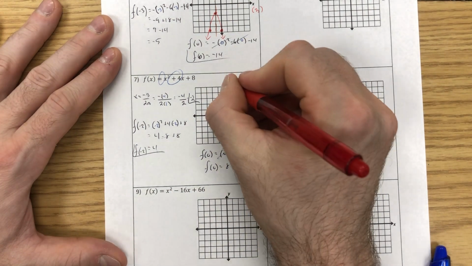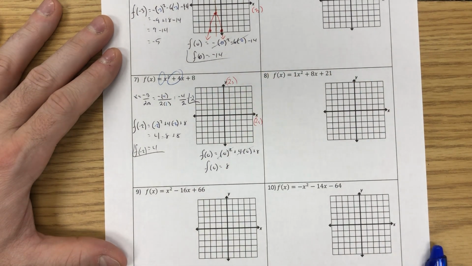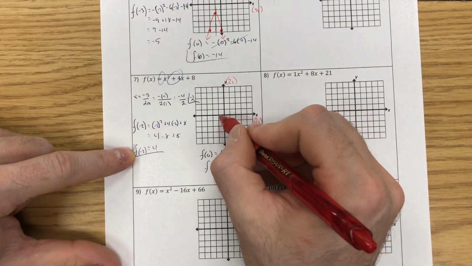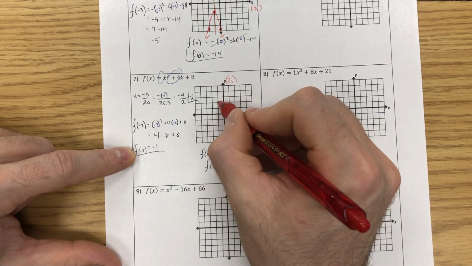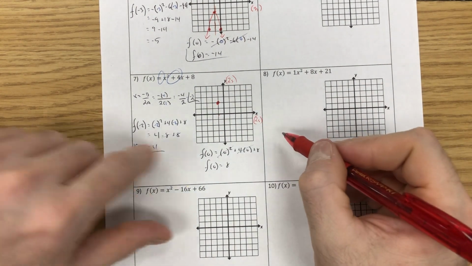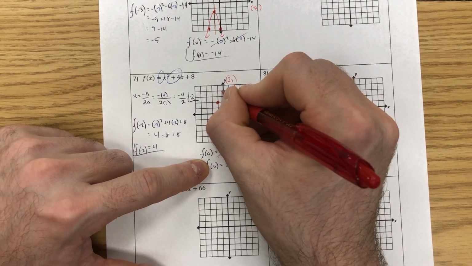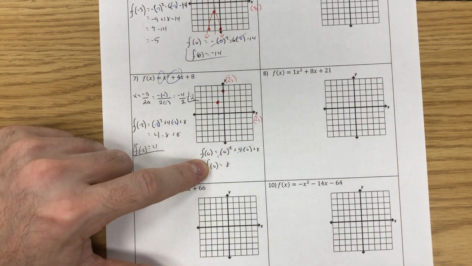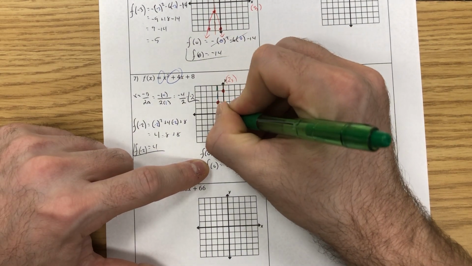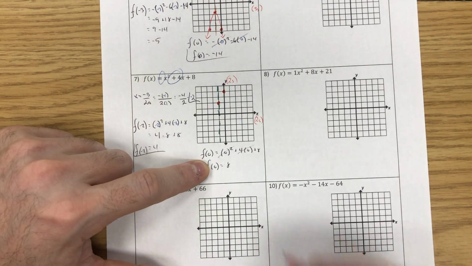I think I'm going to be able to get away with scaling this by a factor of 2. So for my vertex, I'm going to go negative 2 to 4. And I have my vertex. I know my y-intercept is at 0, 2, 4, 6, 8. And I'm actually going to draw my axis of symmetry in green, because I feel like the orange on red is a little misleading.